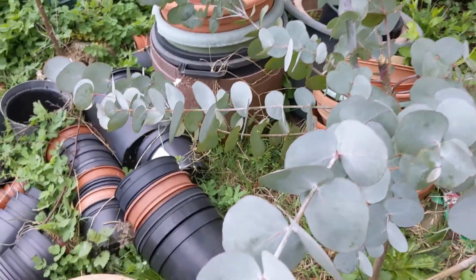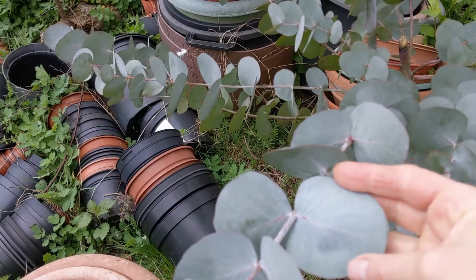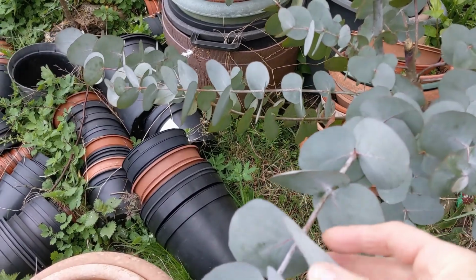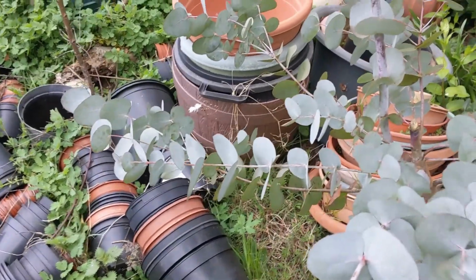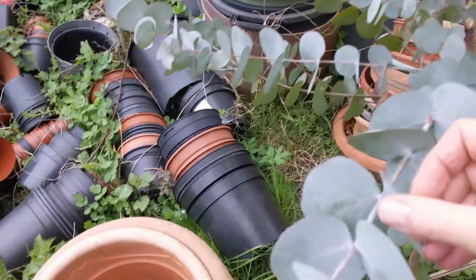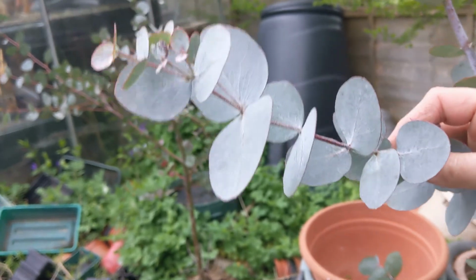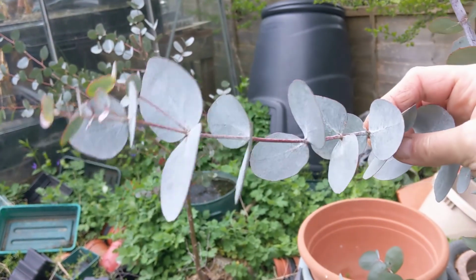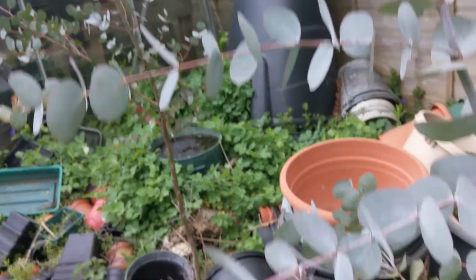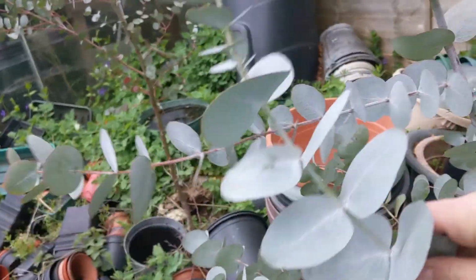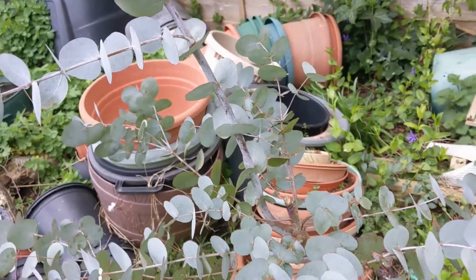So Cinerea has this typical blue grey colour, but the thing to notice is it has quite big leaves. It's not a dainty, delicate little one, so I wouldn't really want to see that in a bride's bouquet. It's a bit too chunky, but for a nice big arrangement, that's quite good.